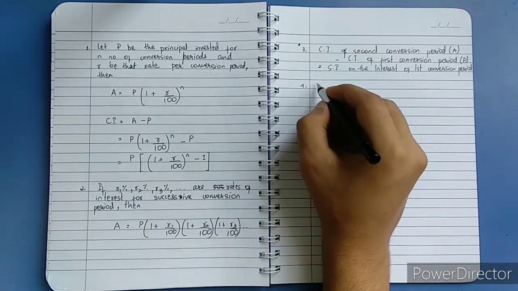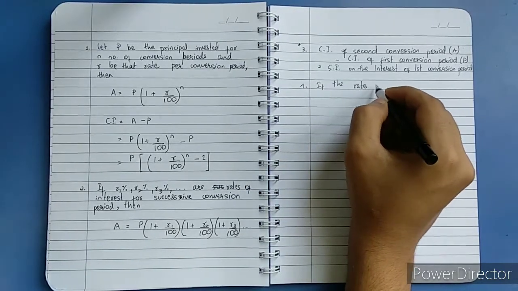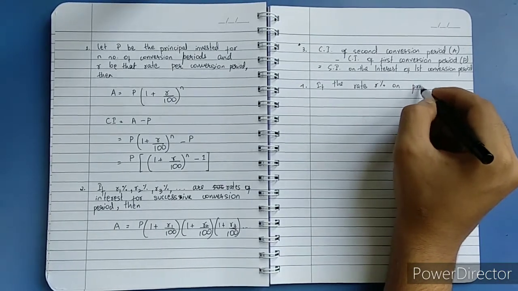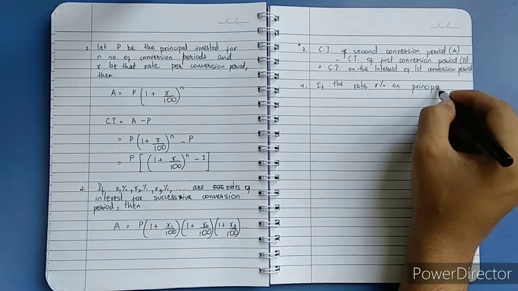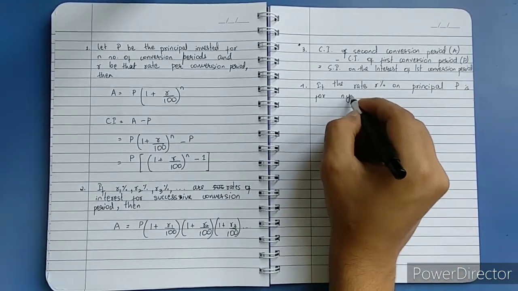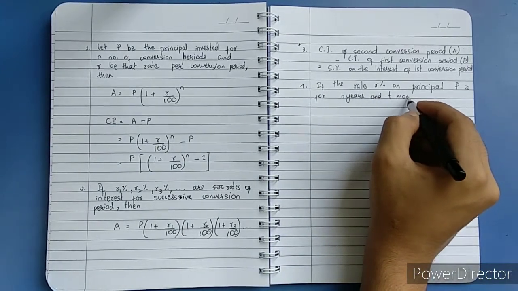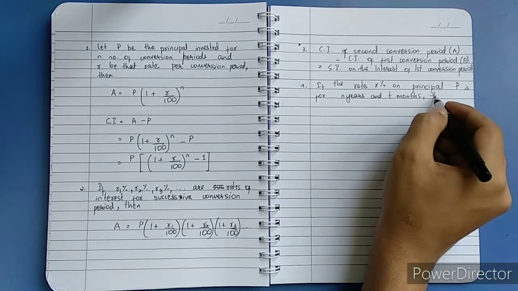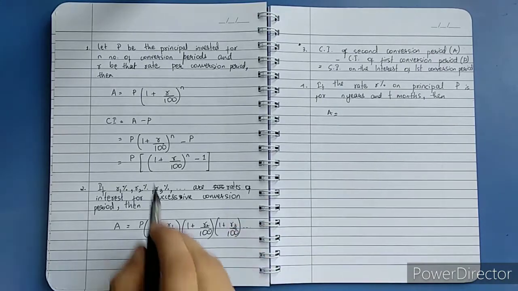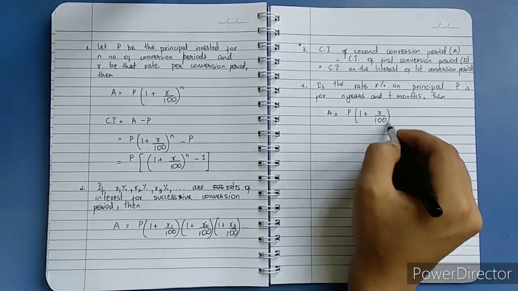Number 4, the last point: if the rate R% on principal P is for n years and t months, then the amount is equal to, for n years, the same way as we use for this one, that is P (1 + R/100)^n.